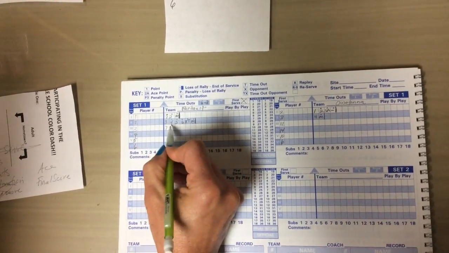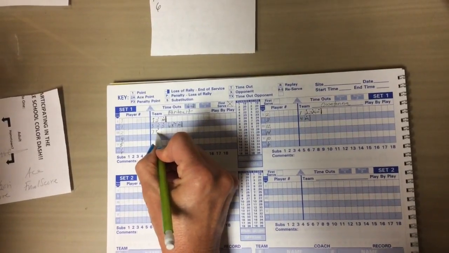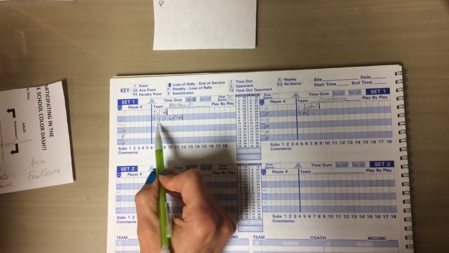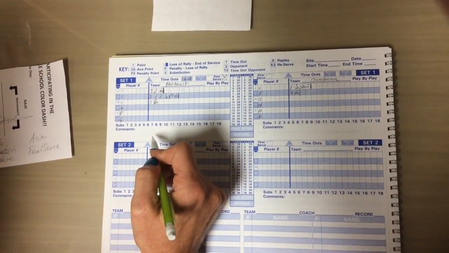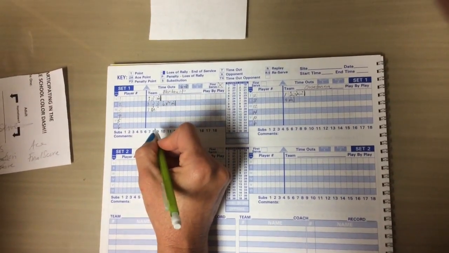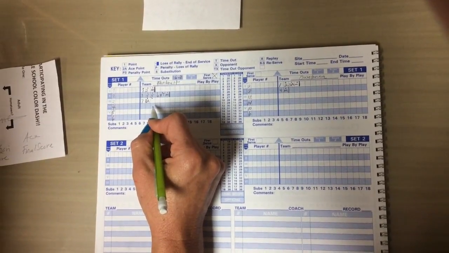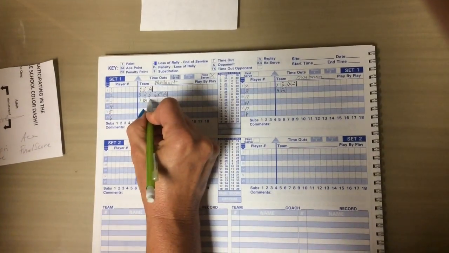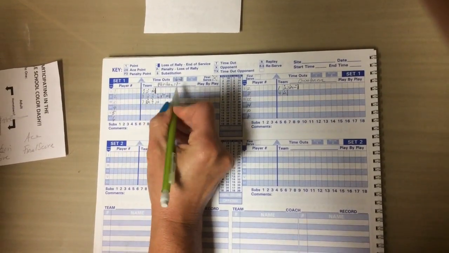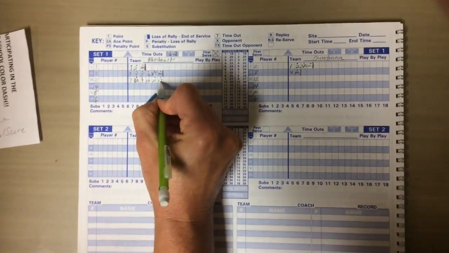Always remember to put a dot in the box so that you know where you are. She had a great successful serve, and it happened to be for an ace. So we put the point in a capital A, indicating she's serving again. And let's see, she's on a roll. She served the 9th point, the 10th point, the 11th point, and the 12th point.